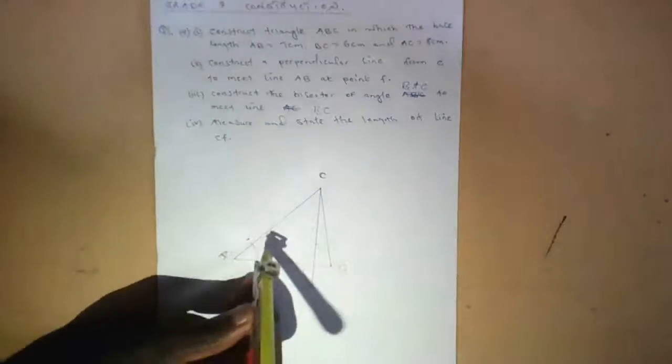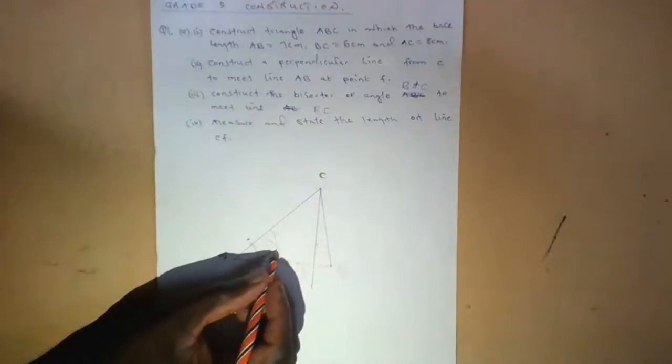Now, once that is done, then you stand at point 1 to draw another arc inside of the triangle without changing the radius of the compass. You draw it like that inside of the triangle. Without changing again the radius of the compass, you stand at point 2 and you make sure that the arc you're going to draw has to meet the first arc like that. So that point, allow me to call it point 3.